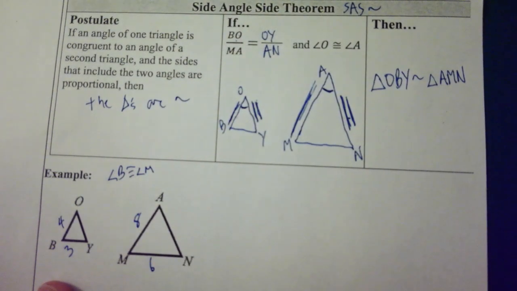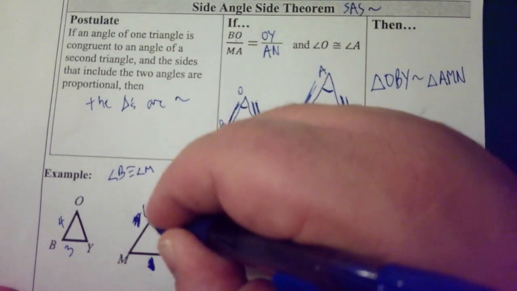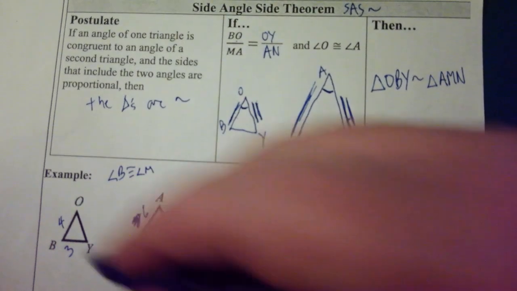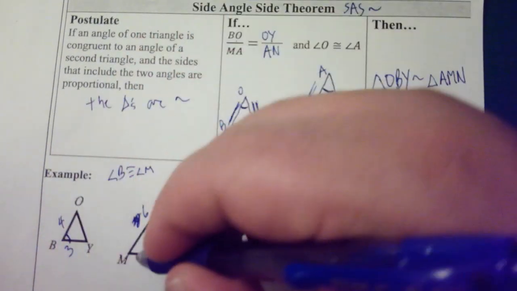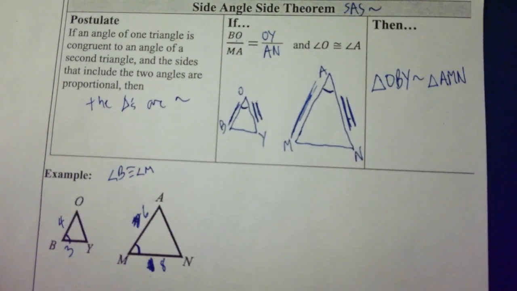Okay, so here's how that would work. Actually, I want to change that. Bear with me, I'm sorry. Make that 6 and that 8. Here's the thing. Angle B does go with angle M, but I've changed this up. It's not going to be the same answer that we got up here.